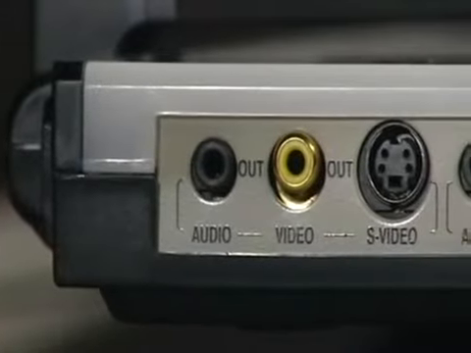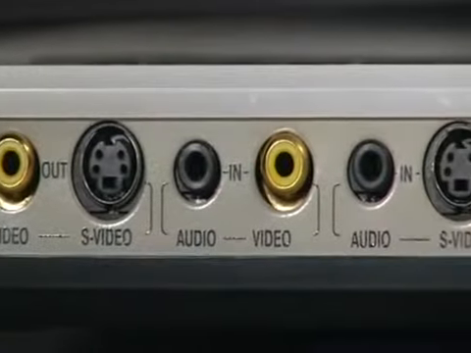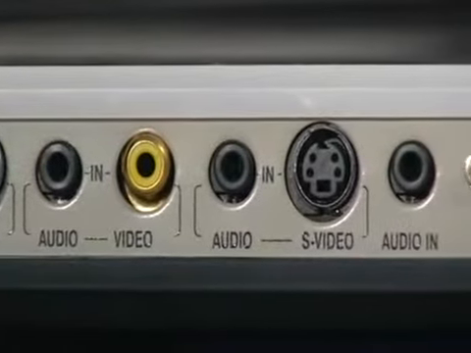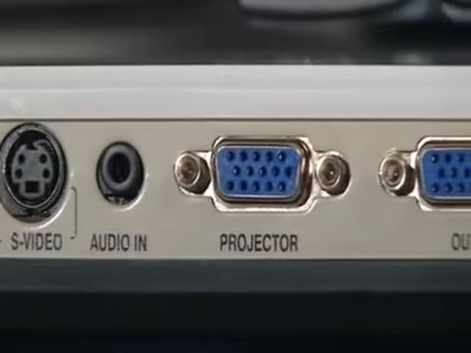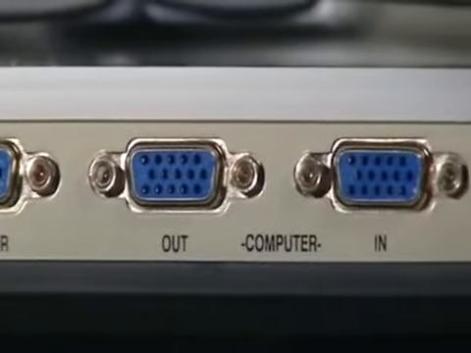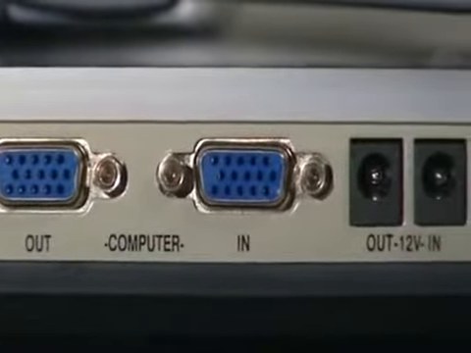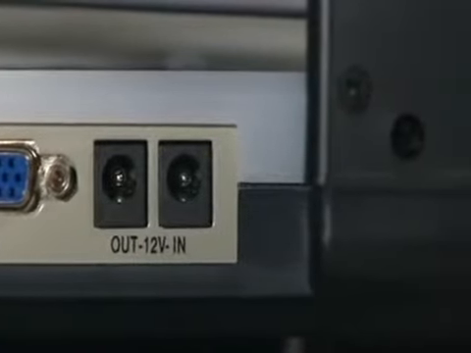All the connections on the back of the Genee Vision are clearly labelled for any other appliance that I want to either pull in or push out. So I have audio in and video in and out. I've got projector output, computer in and out, and a power in and out, so I can power the device itself but also relay power to another device that I might have connected.